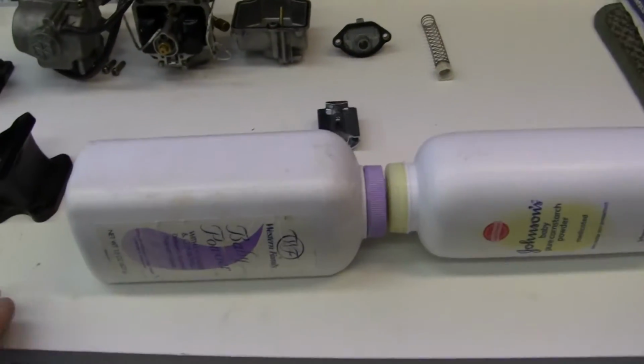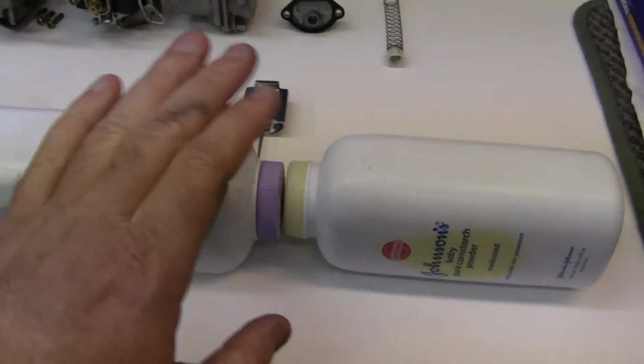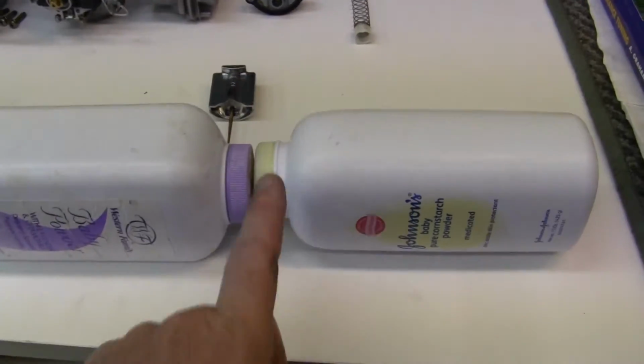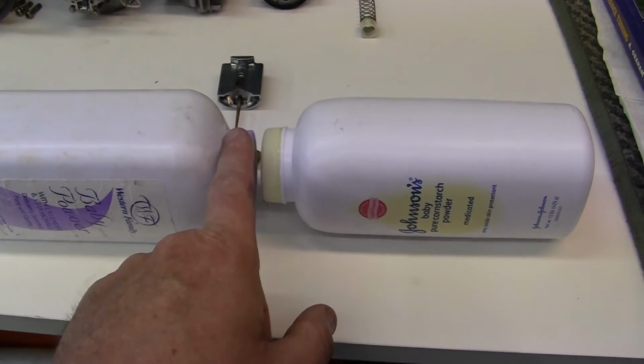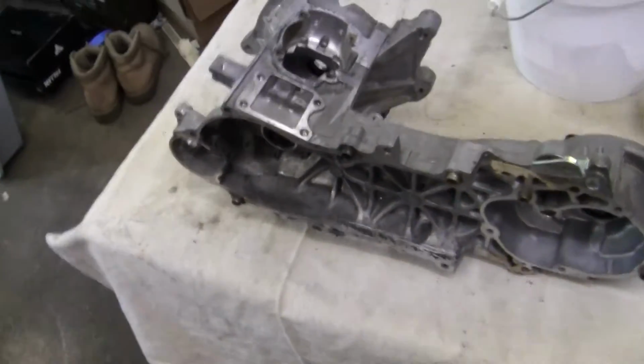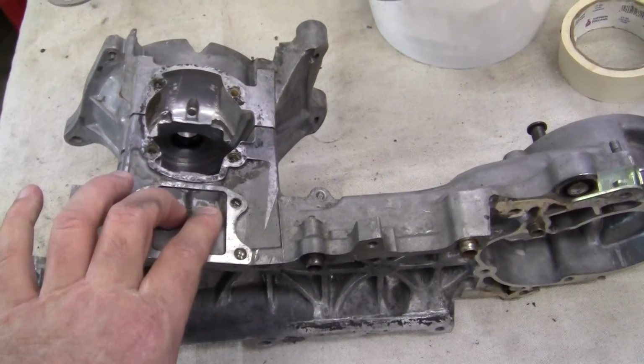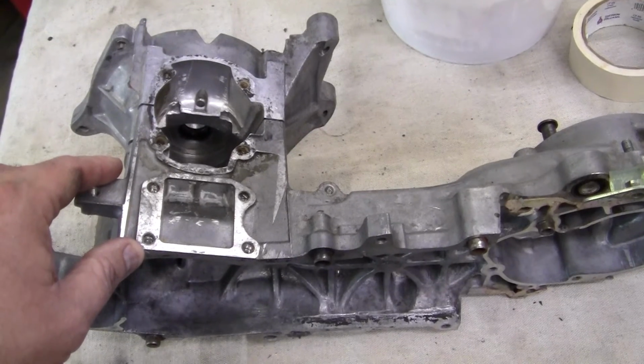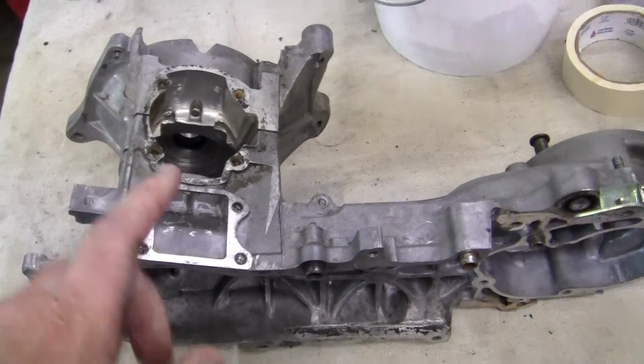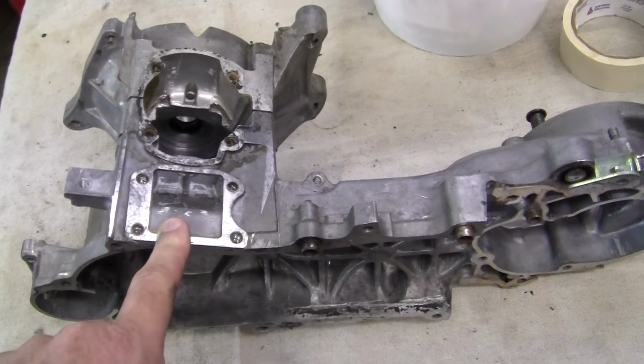So if you can understand, you can have the largest carburetor, you can have the largest engine, but if your intake is only 25mm, due to the fact that that is the casting on the engine, which is right here, then that's your airflow right there.